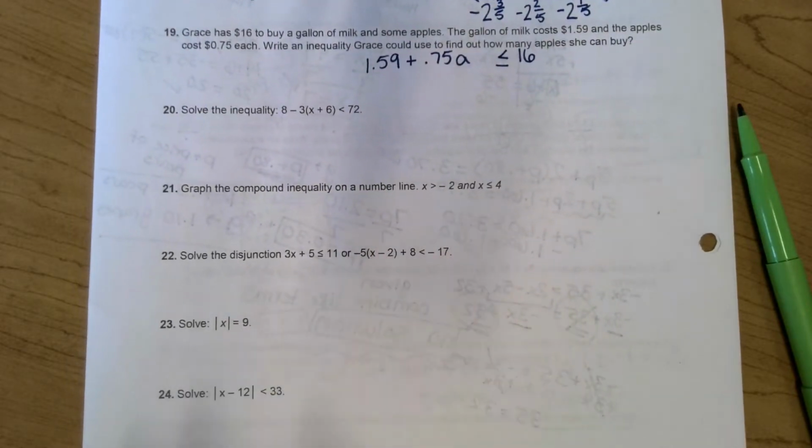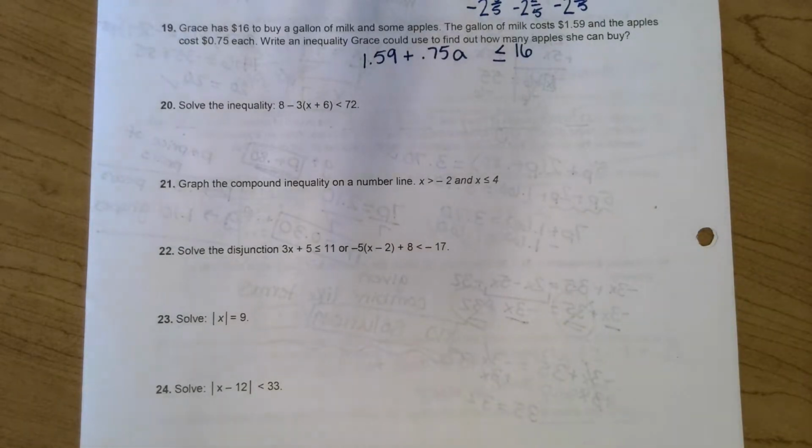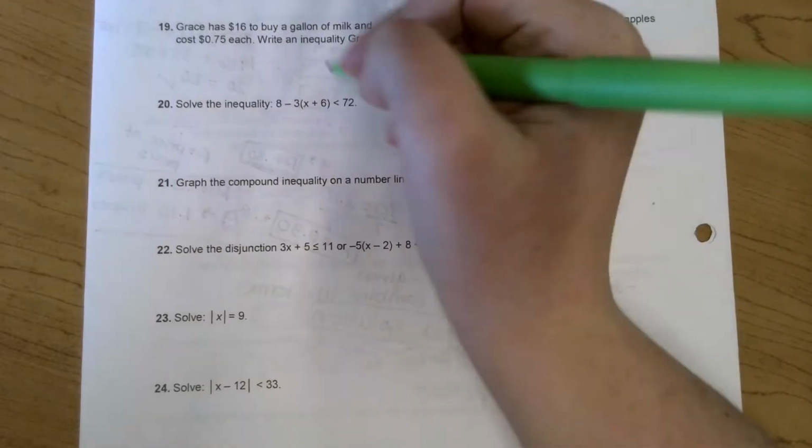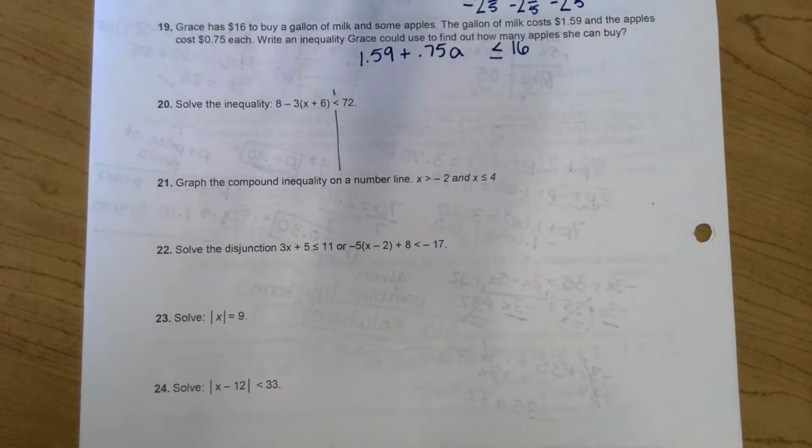Okay. Number 20. Now we're getting into some solving. When you solve an inequality, there's only one thing different between an inequality and an equation. I'll get to that in a second. But really and truly, you proceed just like with solving an equation. Your steps and everything should be exactly the same.